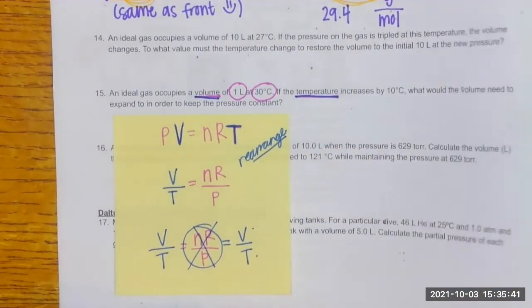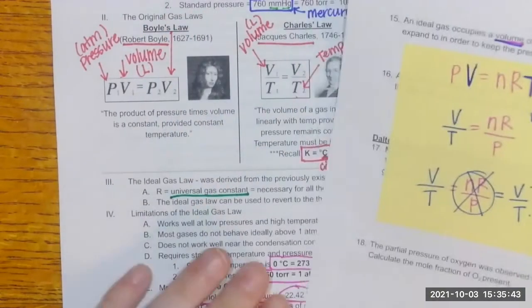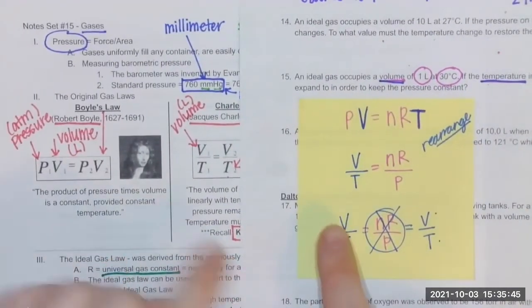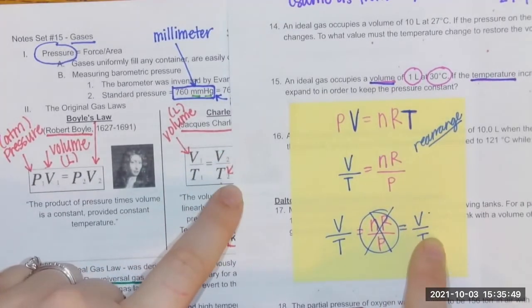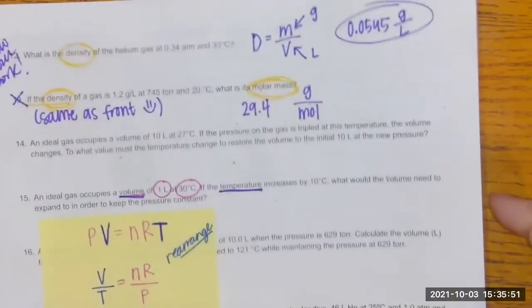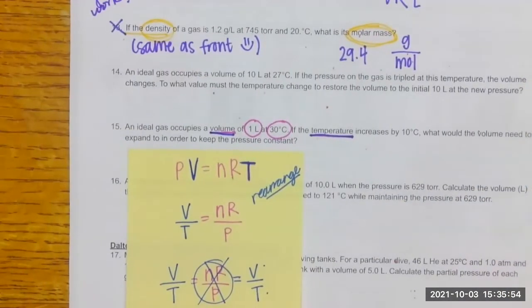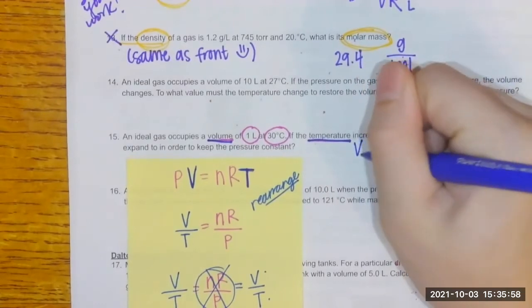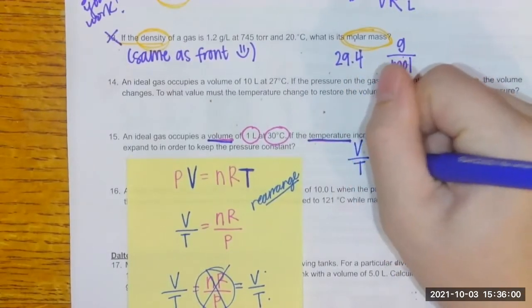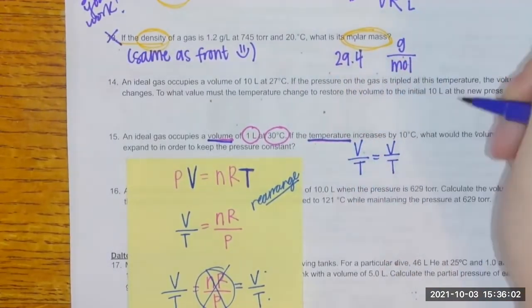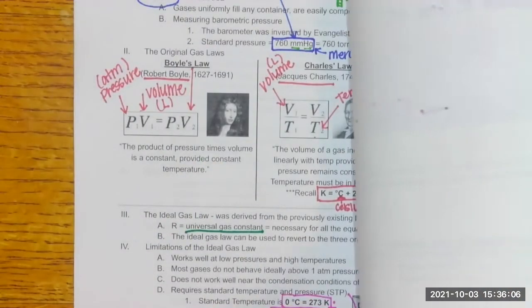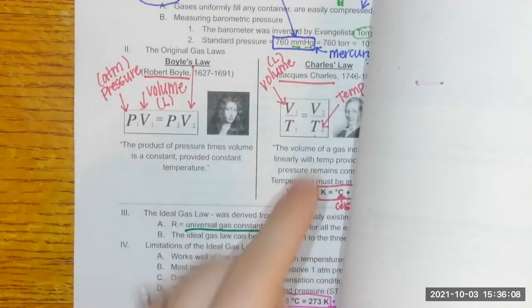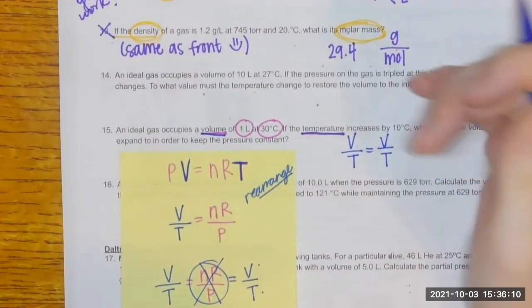Double check the coolness. Whoa. V over T equals V over T. That's funsies. So let me write the equation out on my paper. V over T equals V over T. Technically there's V1, T1, V2, T2, and that's fine, but it's implied, right?